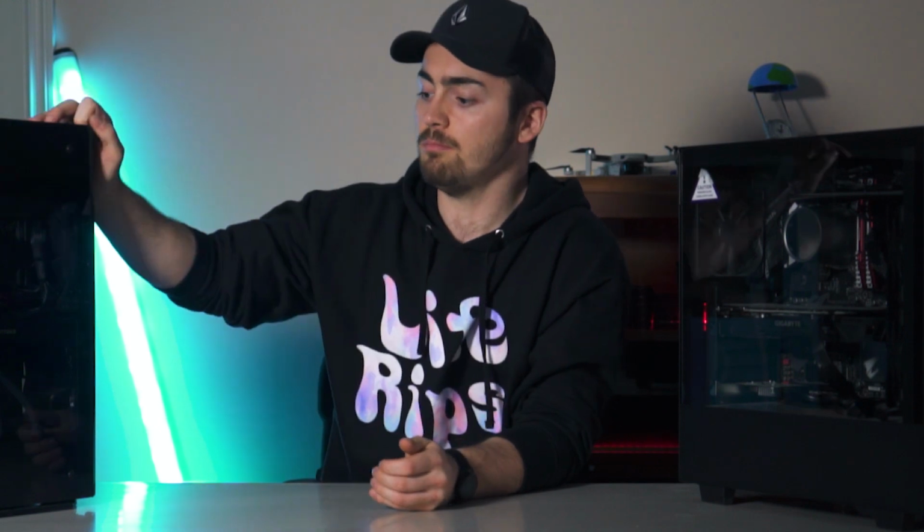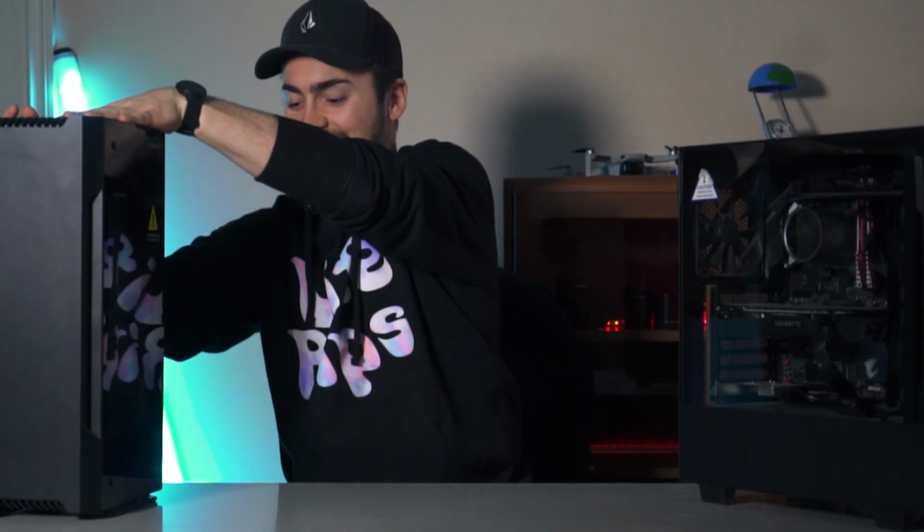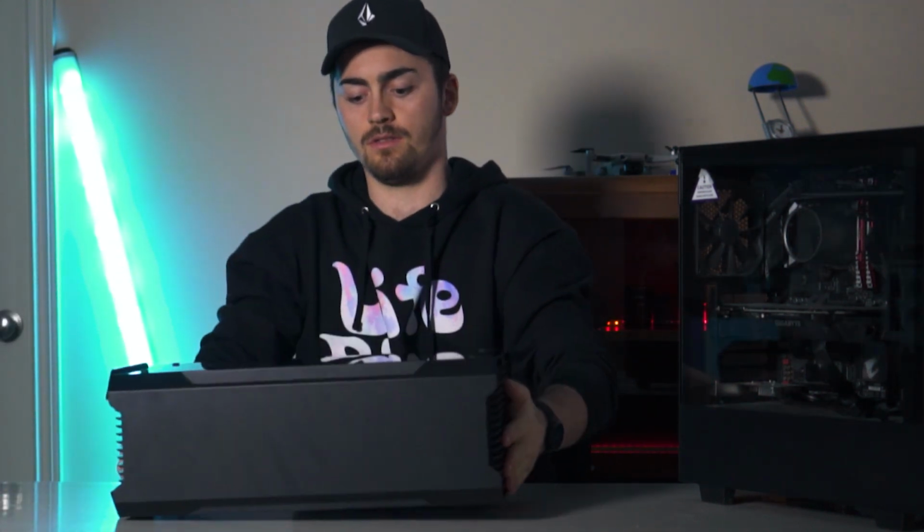If you do like your computer on your desk but space is still an issue, a smaller case like this would still be great because you can put it on your desk vertically like this, or cases like this can also be put on their side for a smaller footprint compared to this one.